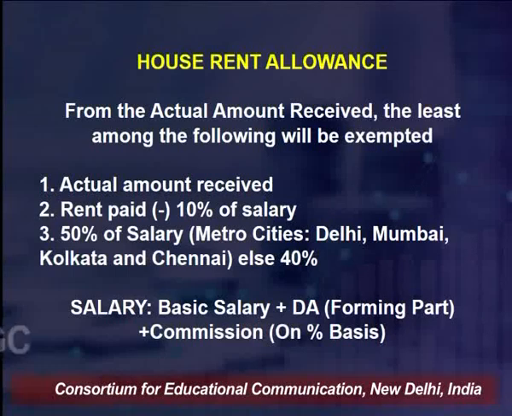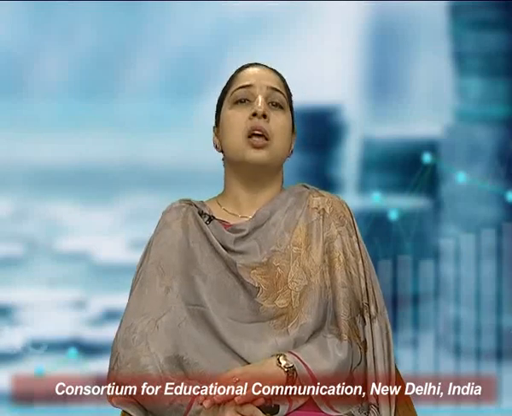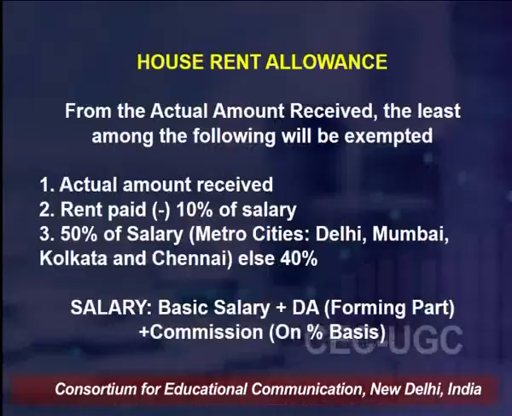So only that component which is forming a part of your salary will be taken up for this connotation, plus the commission that you receive on percentage basis. So the aggregation of the same will be considered as your salary. So in this second point, you will be taking up the rent paid minus the 10% of this salary. So the salary will be computed taking up the summation of 3 segments, that is your basic salary, your DA that is forming part, plus the commission on percentage basis.